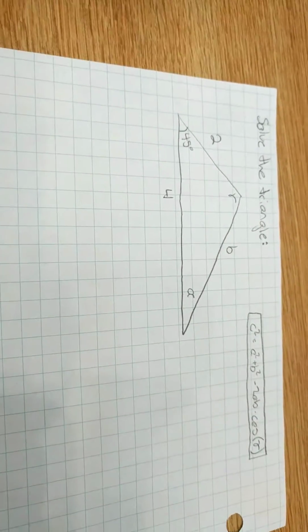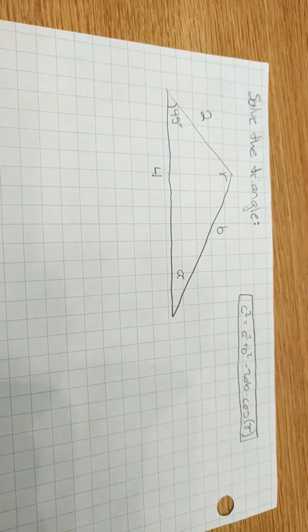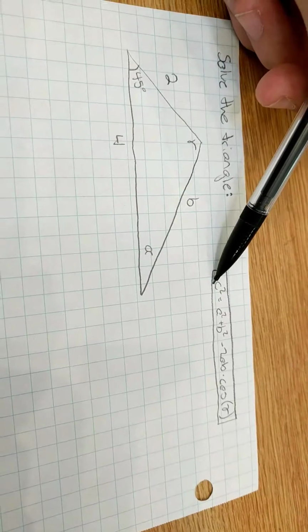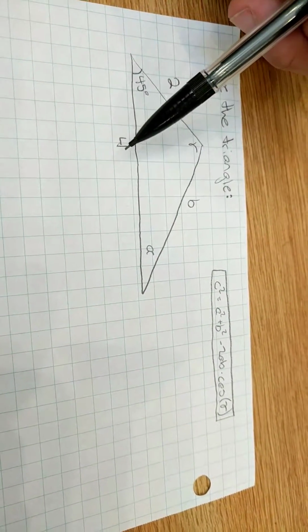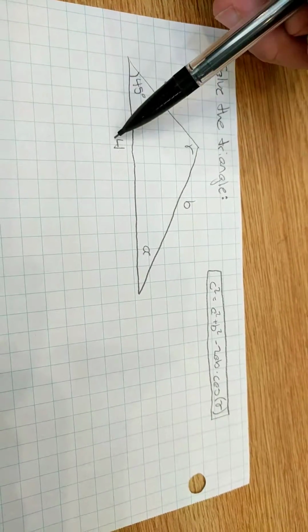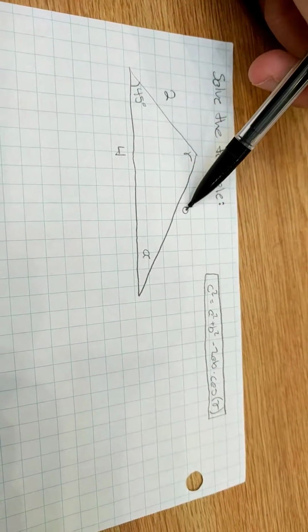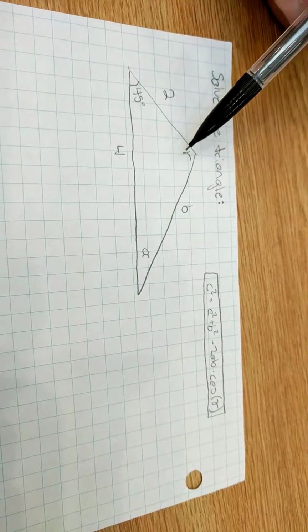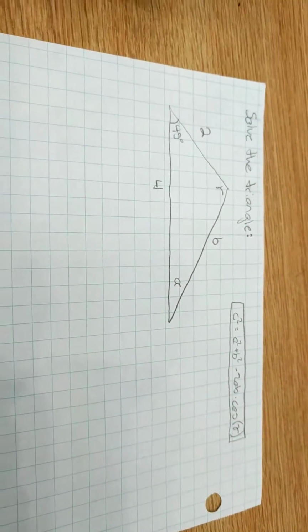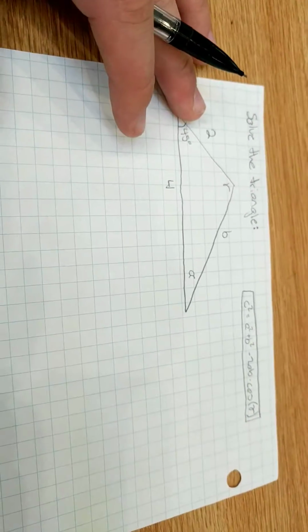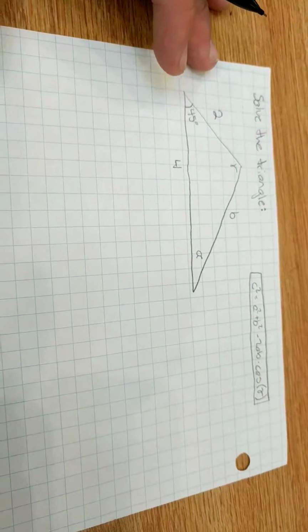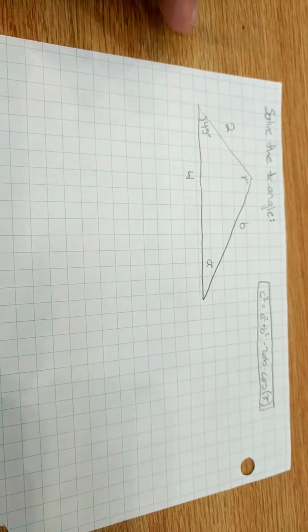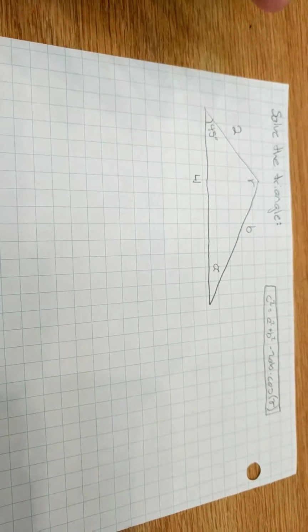So the formula we're going to be using is the law of cosines, which I neatly put up in here. C squared, well, C is this because that's gamma, is equal to A squared plus B squared minus 2AB cosine gamma. Now, I'm not going to explain that formula in this video at least, so for now you're just going to have to take that as a given.